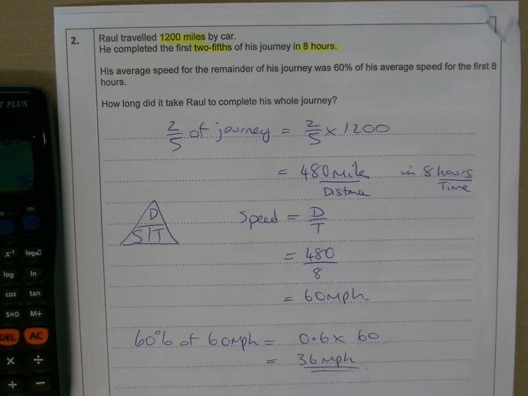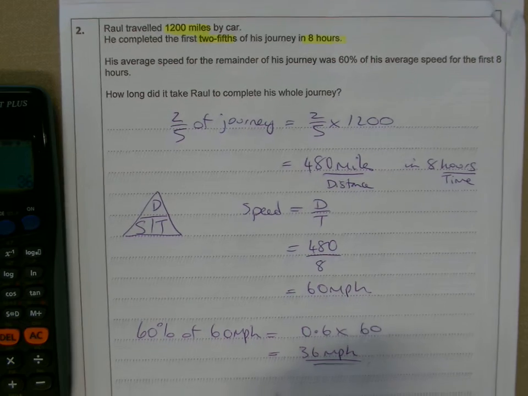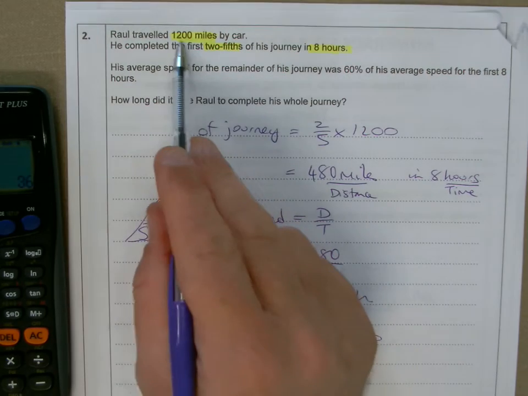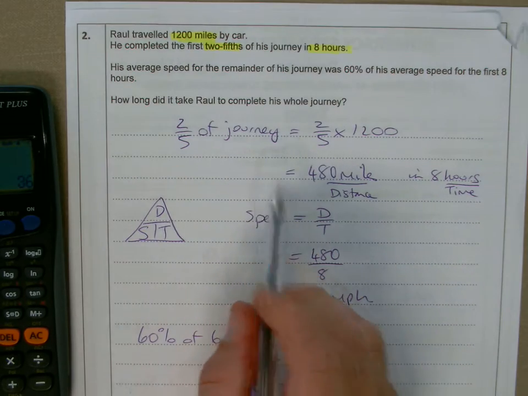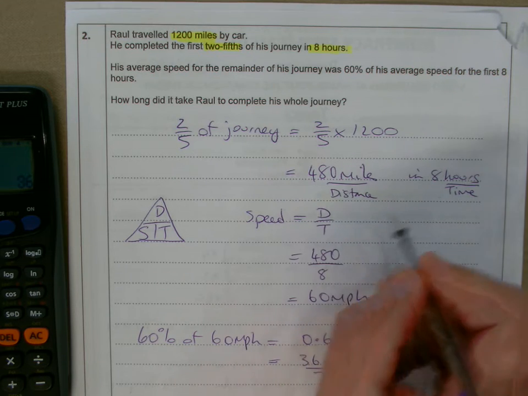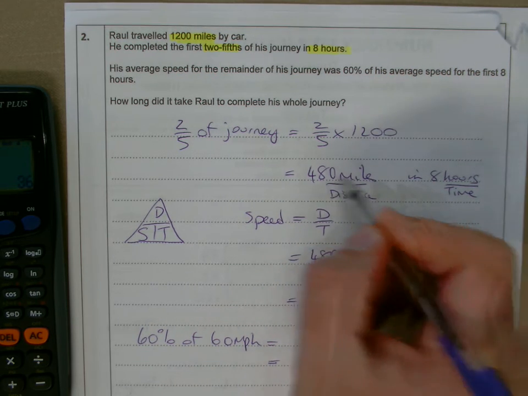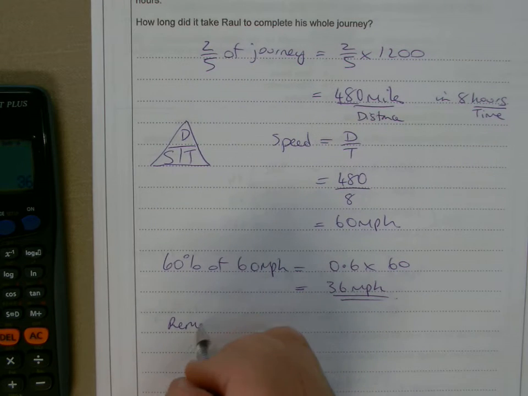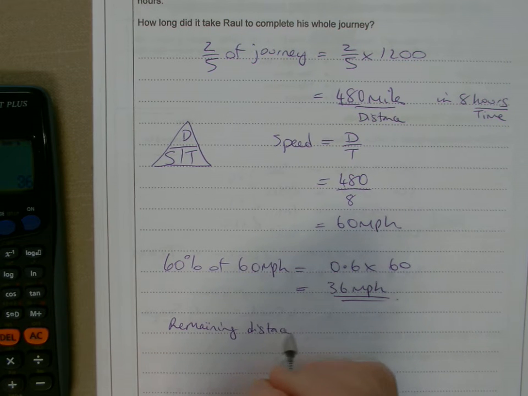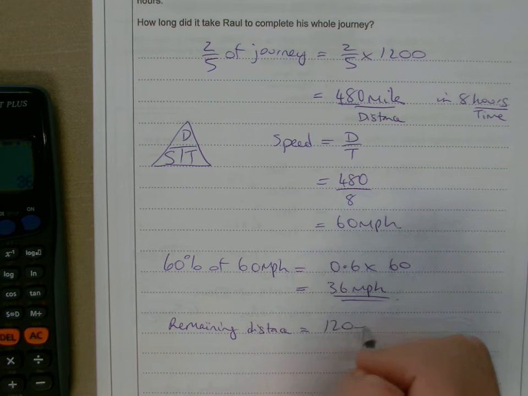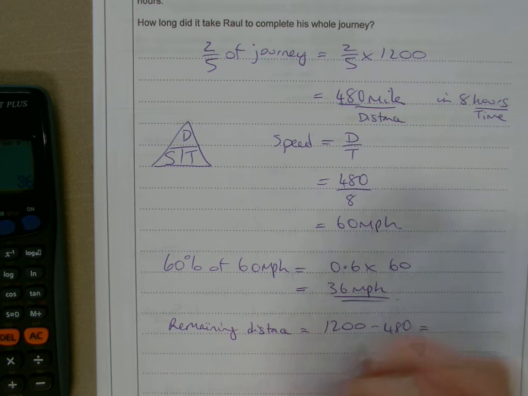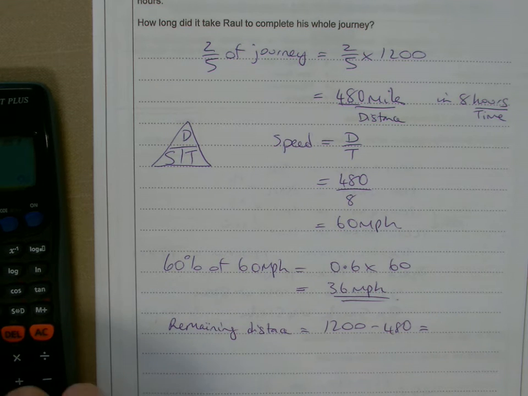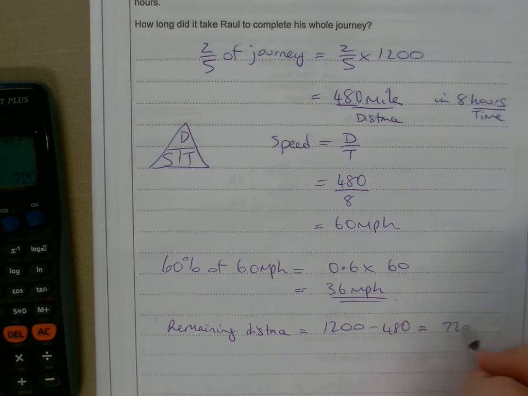Now let's think about the remainder of the journey. How much of the journey is left? Well, remember in total it's 1,200 miles. He's already covered 480 miles, hasn't he? We've seen it there. So all we've got to do to work out the remaining distance is take away 480 from the 1,200, and we get 720 miles.